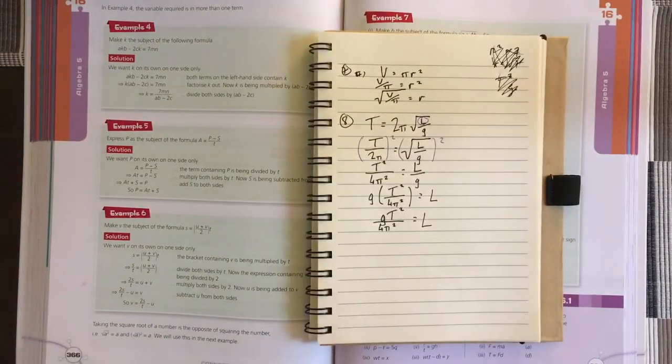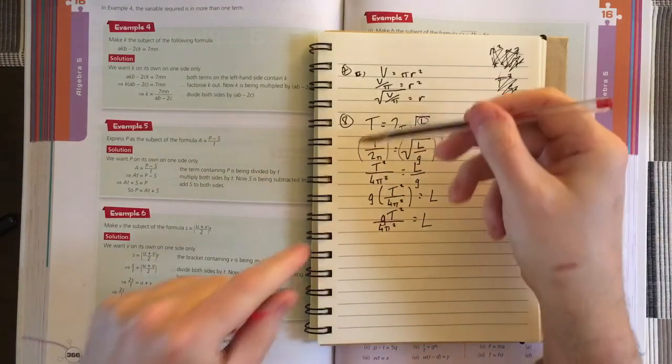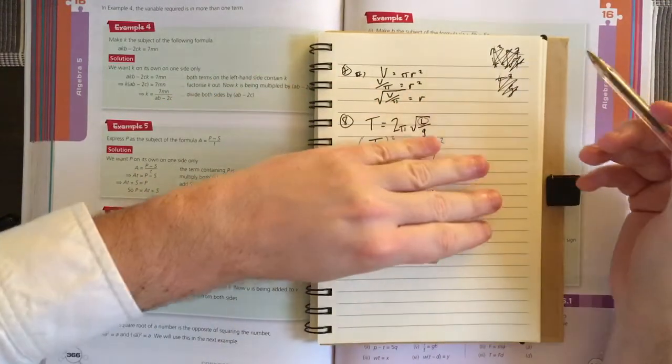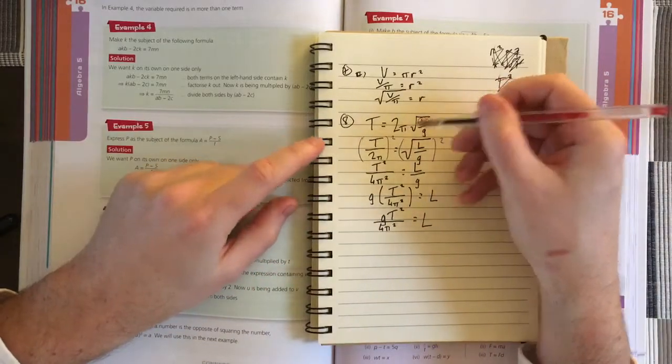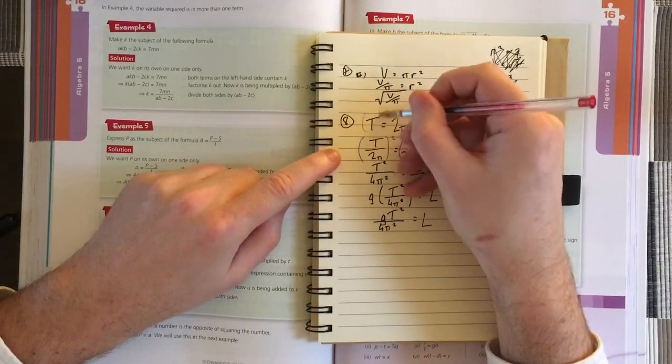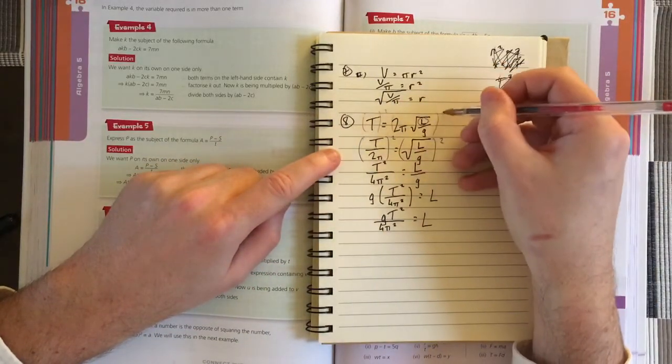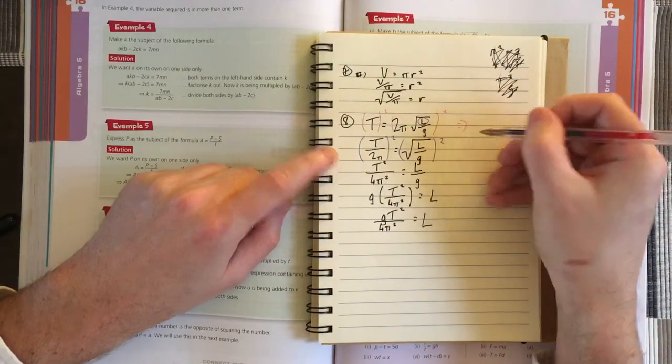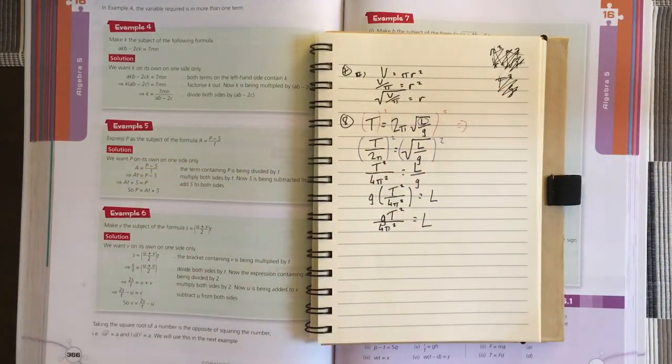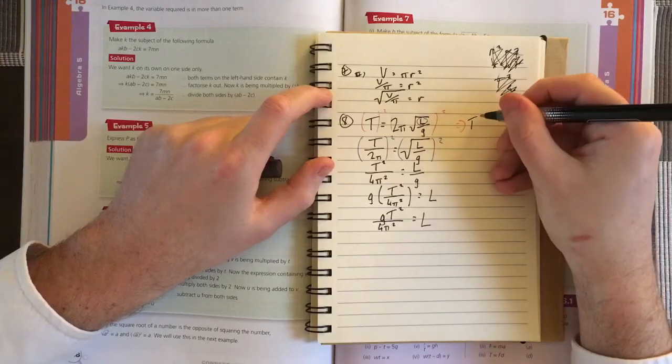Just very quickly here, I will just do what if, at this point here, so this is done, what if instead in the first step here I decided to get rid of the square root symbol and just squared both sides. So left hand side is just T squared.